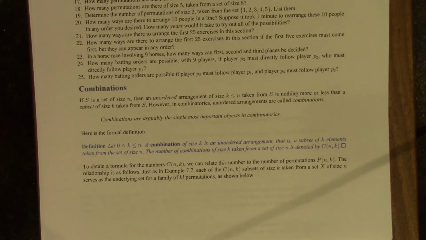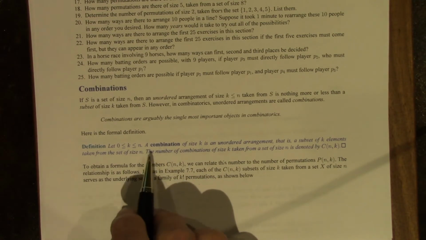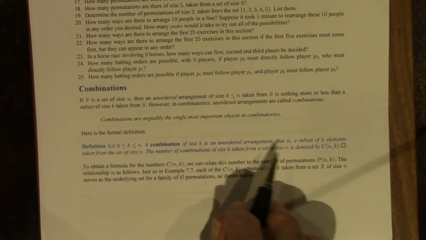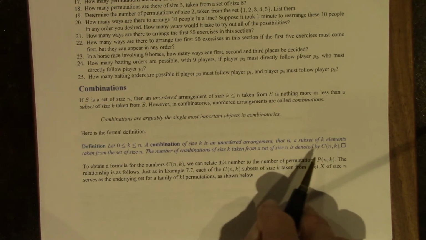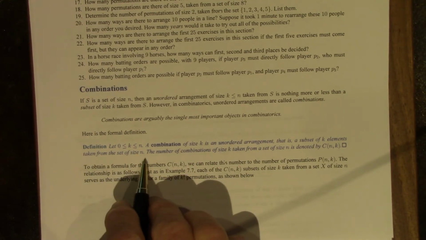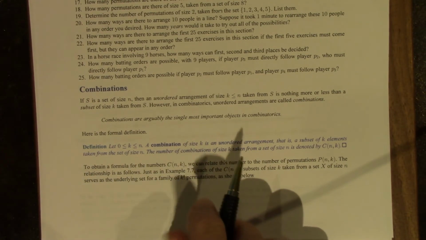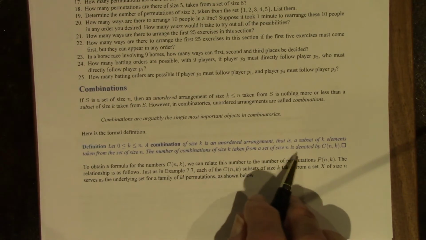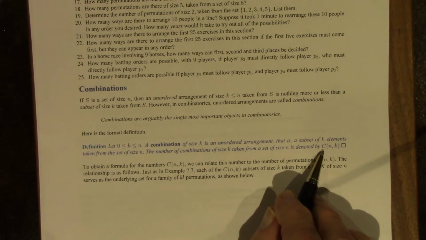Combinations are arguably the single most important object in combinatorics. Here's the formal definition. A combination of size k is an unordered arrangement that is a subset of k elements taken from a set of size n. The number of combinations of size k taken from a set of size n is denoted by Cnk.